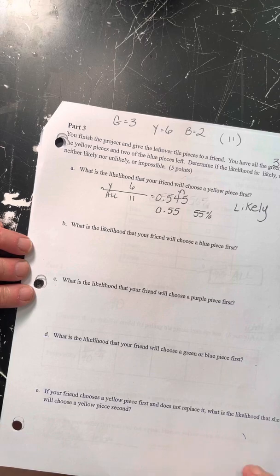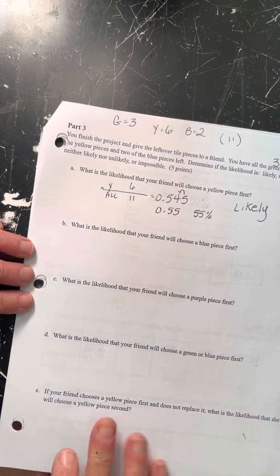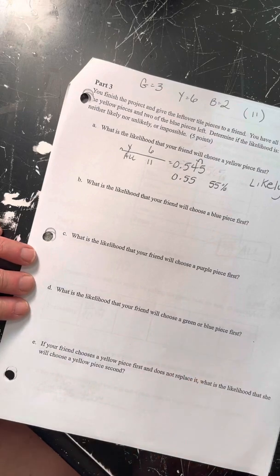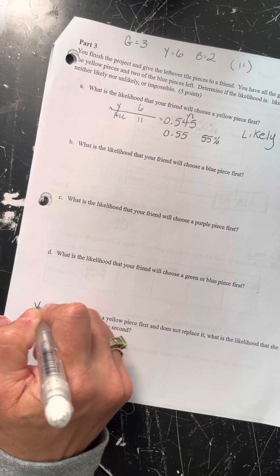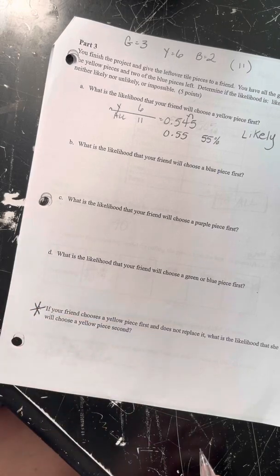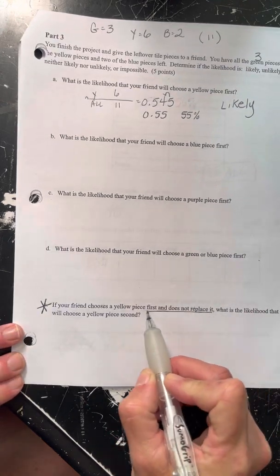What is the likelihood your friend would choose a blue piece first? And so you're going to do that for all of these. And answer choice E, I'm going to give you as a bonus. And keep in mind, it says it does not replace it.